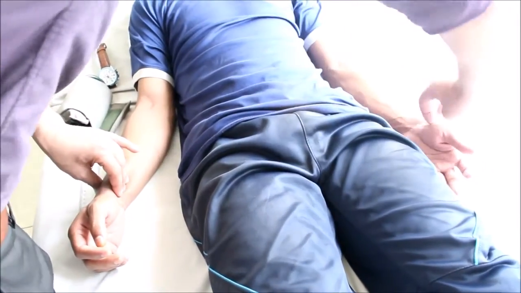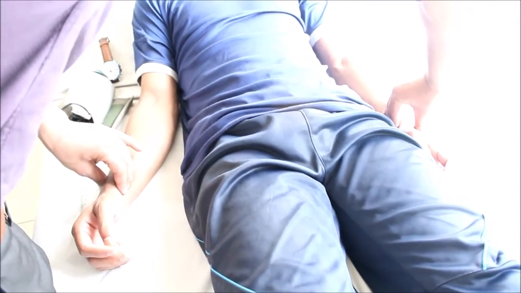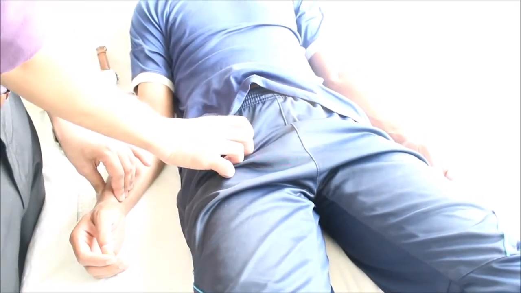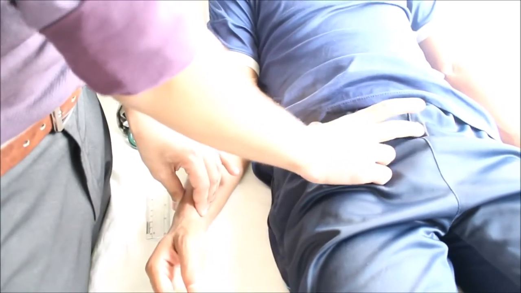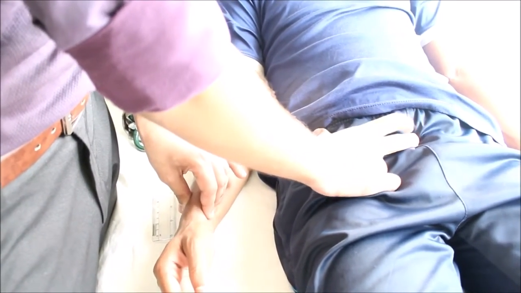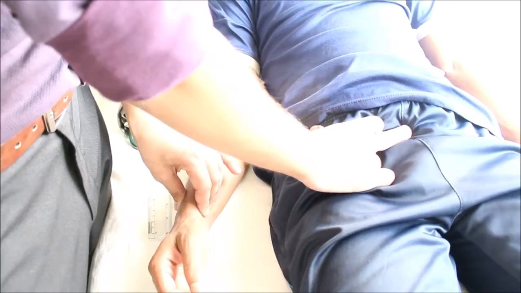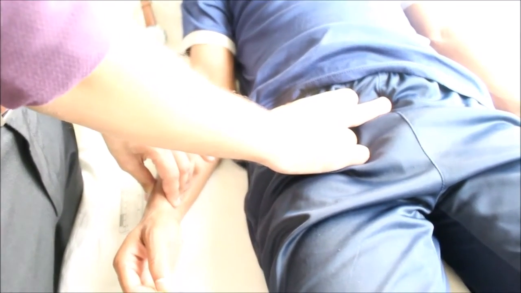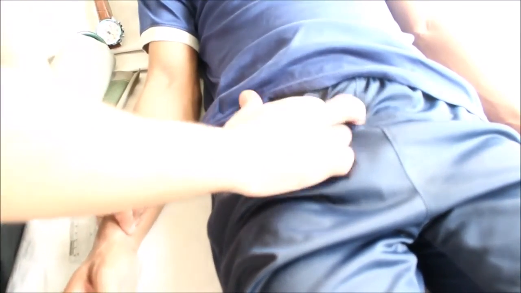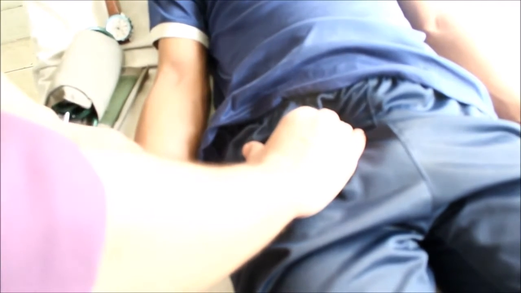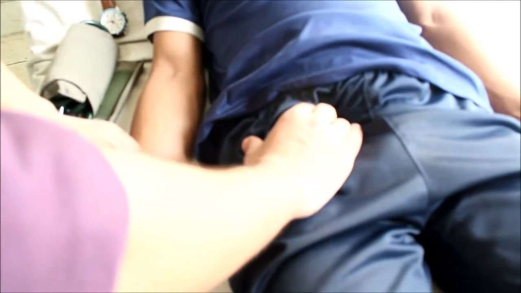Simultaneously examine both radial pulses using both your hands, for radio-radial delay or symmetry. And then go for radio-femoral delay. Where do you get the femoral artery? Put your hand on the anterior superior iliac spine, then the symphysis pubis. At the midpoint of these you get the femoral artery. Press it and feel the pulses simultaneously.